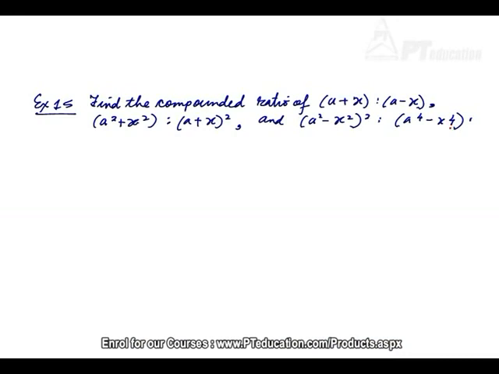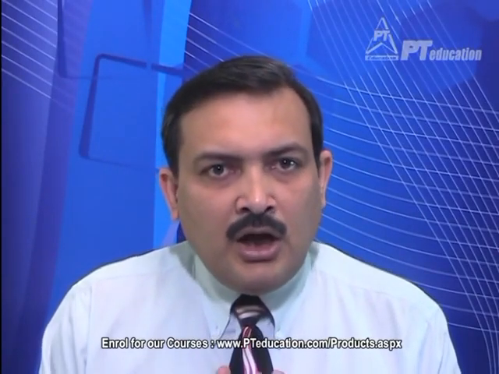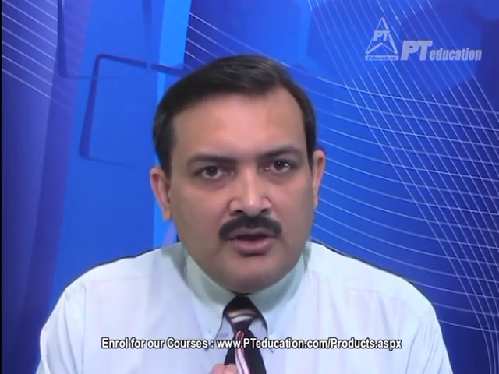Example 15. Find the compounded ratio of A plus X is to A minus X, comma, A square plus X square is to A plus X whole square, comma, and A square minus X square whole square is to A fourth minus X fourth. Now this is an interesting example as it will help you understand how these expressions can be simplified. Here is the solution.